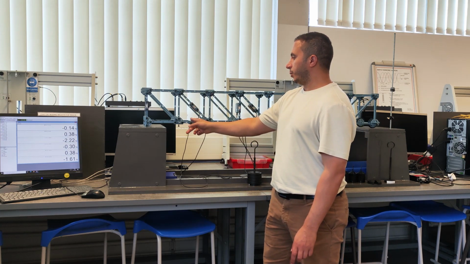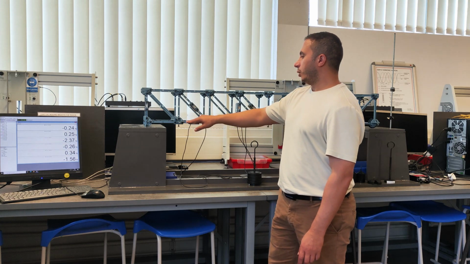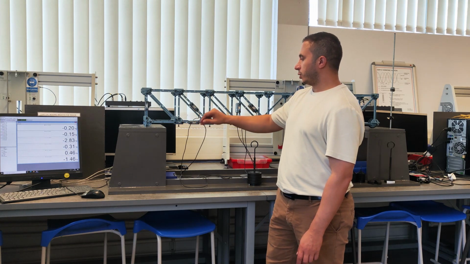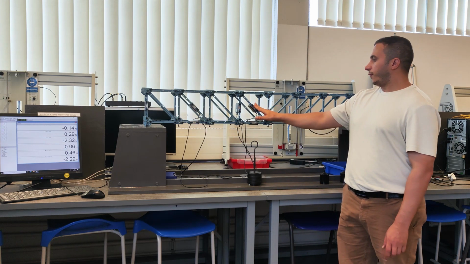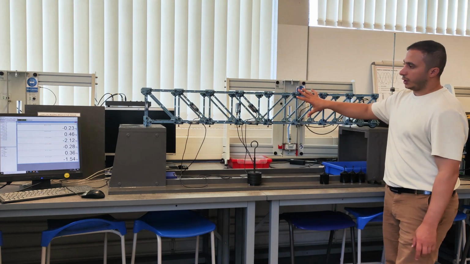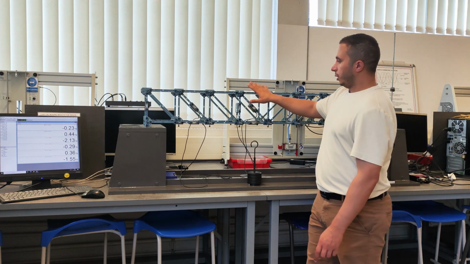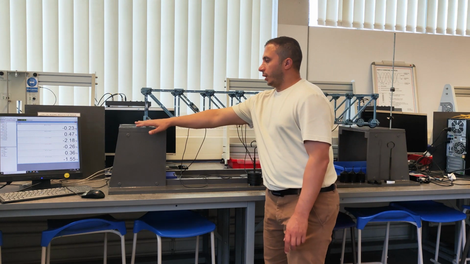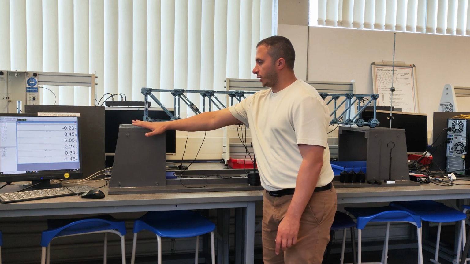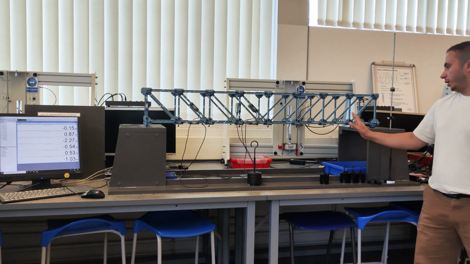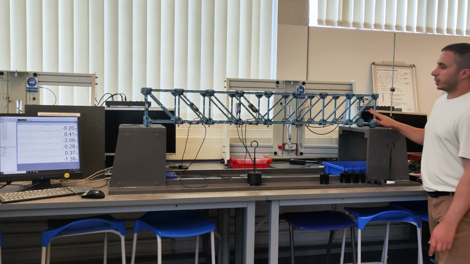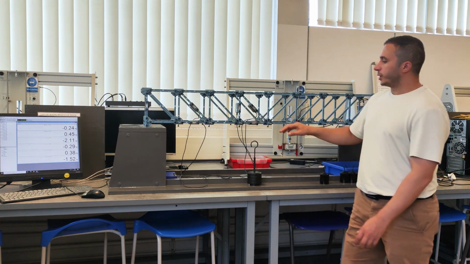Force sensor number 3 represents the force acting on this horizontal member. Same for force sensors 4, 5 and 6. These are the 6 sensors positioned on top of these members on this truss. We named the first point here, which is the fixed point A, followed by B, C, D, E, F, G, H and I.